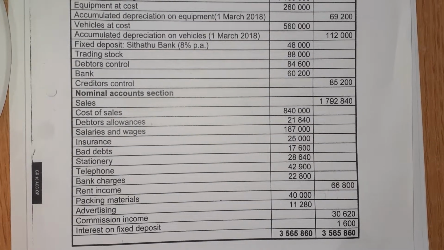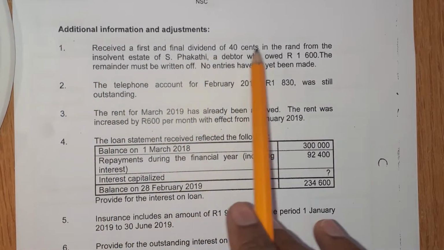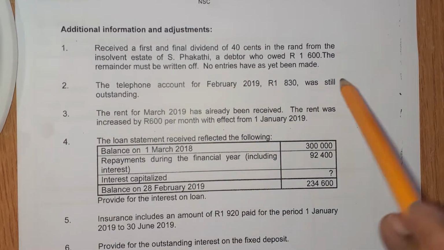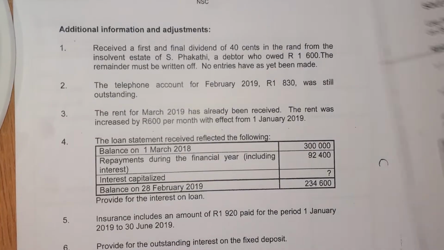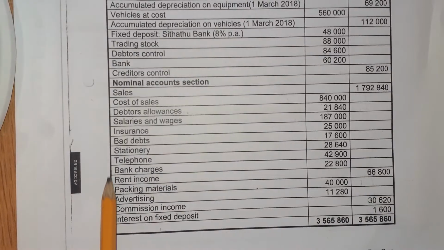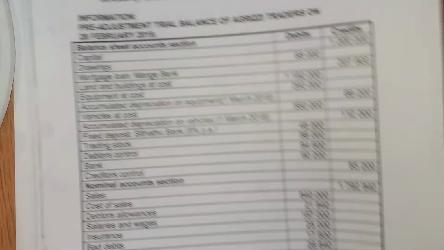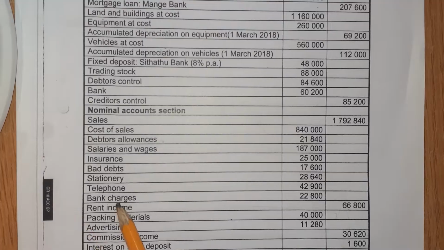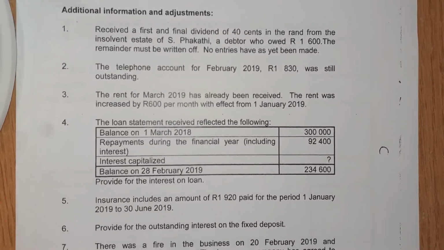So let's see the additional information. Here is our additional information. Received a first and final dividend of 40 cents in the rand from the insolvent. So this is the adjustment for bad debts that I showed you here, that they're part of your expenses. So that is its adjustment. Telephone account, it appears there and it appears here as well. And then we have rent, which is income. There's an adjustment, and here is the rent income. And then we also have insurance.